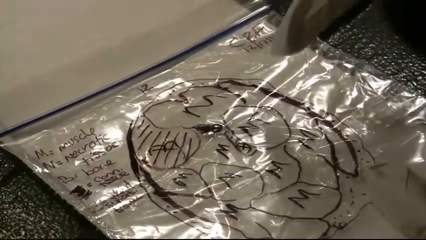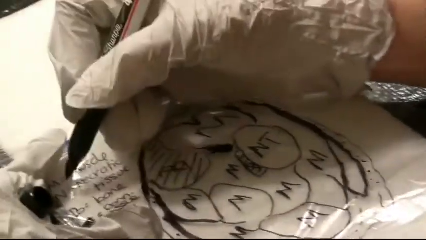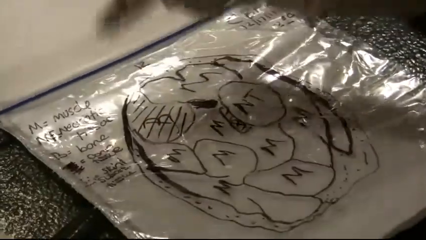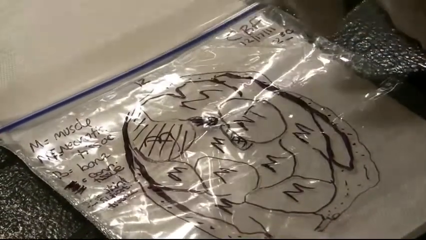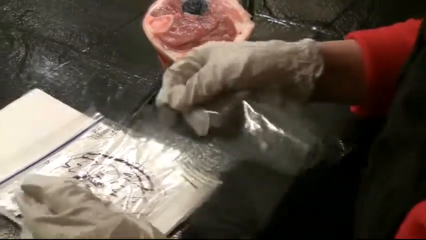I put my legend over on the side, so M is muscle, N, or actually I should put NT, is the necrotic tissue. B is for bone. The darkened, or solid colored, that's some connective tissue. And then the little dotted is the skin and the subcutaneous tissue. Okay? So next, I'm going to measure. First, I'm going to measure on my drawing, and then I'm going to measure on my ham hock itself.